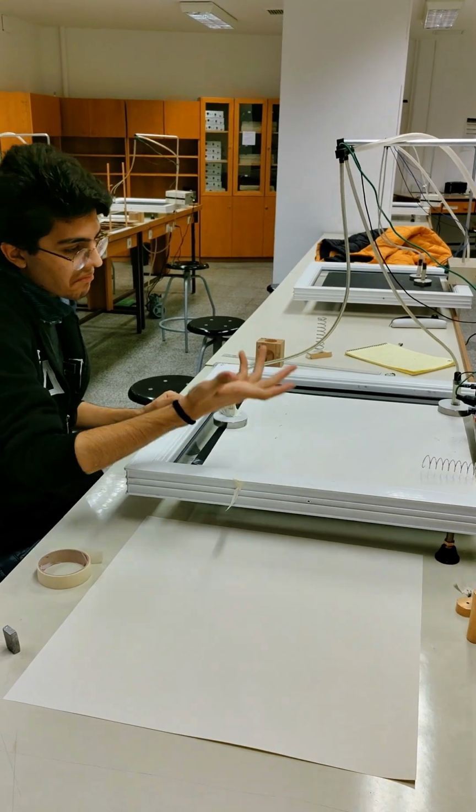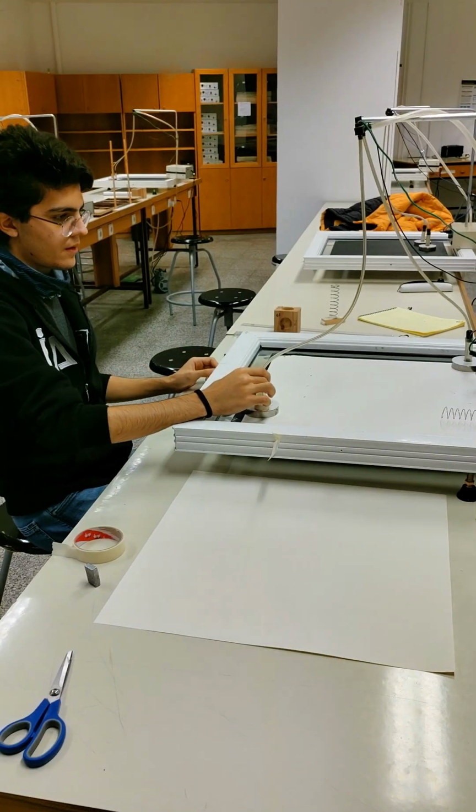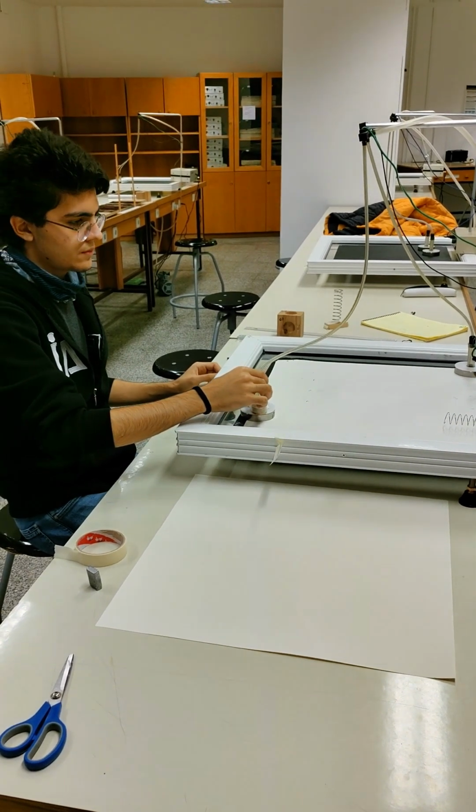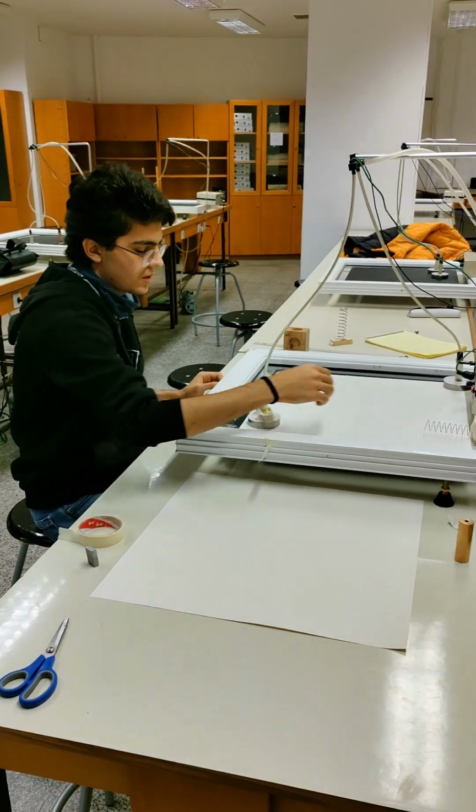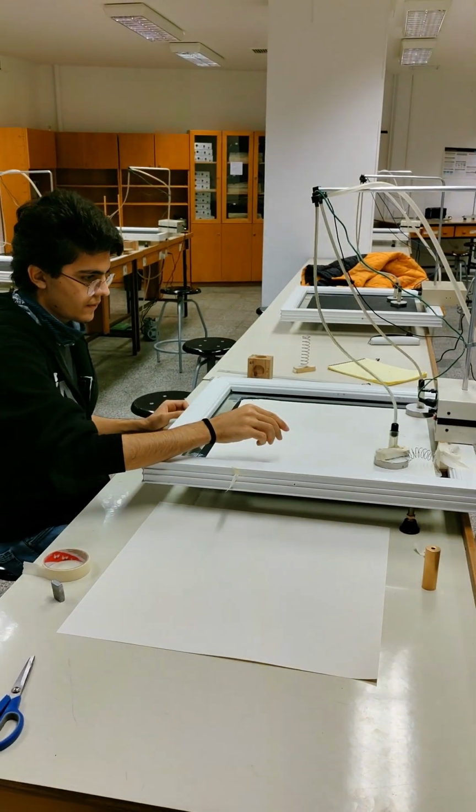The second method involved compressing the spring with an object moving on an air table to reduce friction. We measured the puck's velocity and the spring's compression to apply the energy conservation formula.